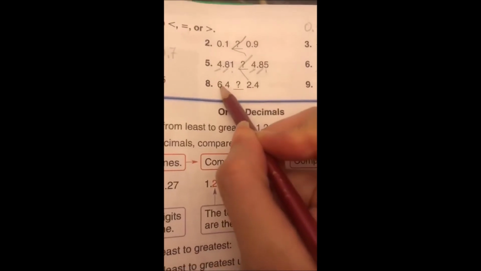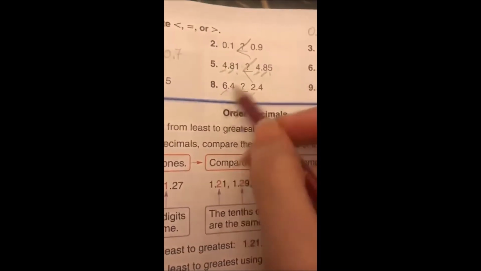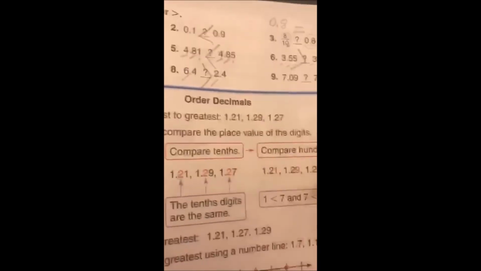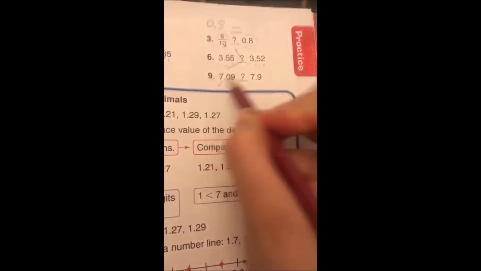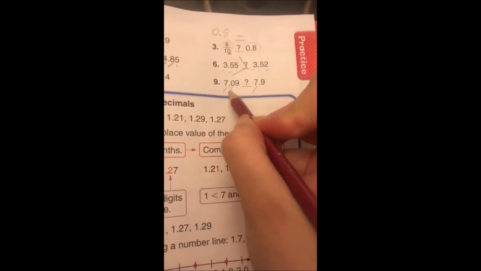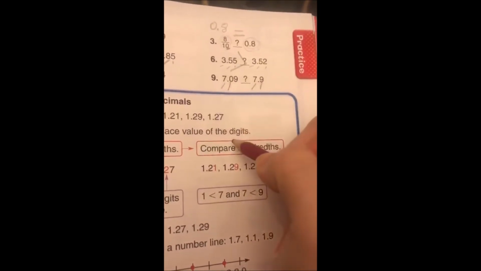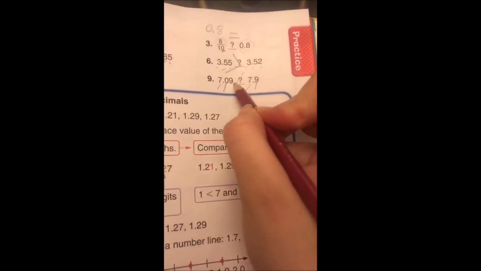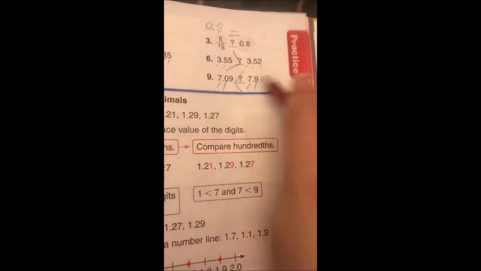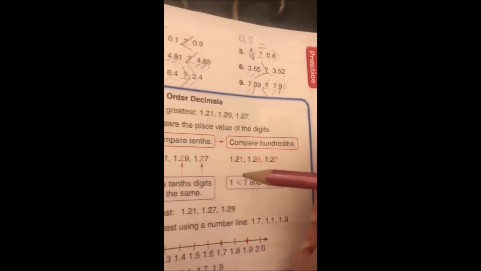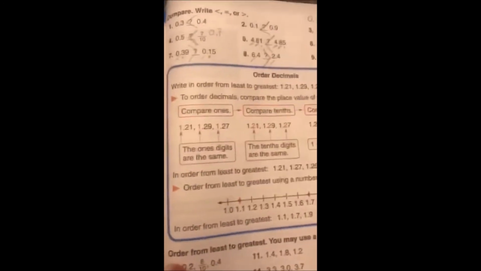Again, here we're going to have 6 and 2. So who's greater? 6. That's it. Mr. Great is going to eat it. He's not going to wait to see more. So here we have 7 and 7, 0 and 9. Who is greater? Actually, the 9. And if you add here a 0, it's going to be the same thing. This one is still greater, okay? So this is for comparing the decimals, and this is how we compare them.